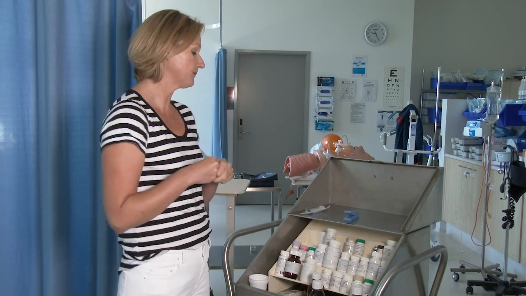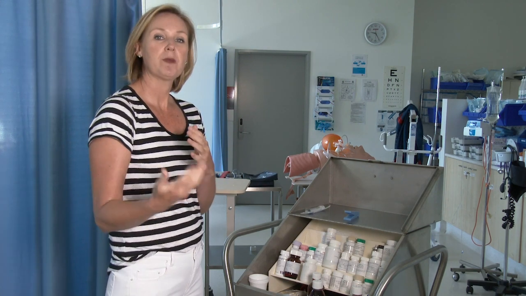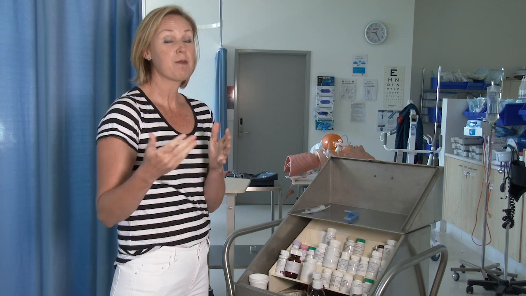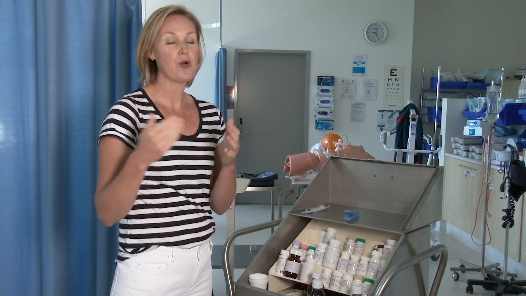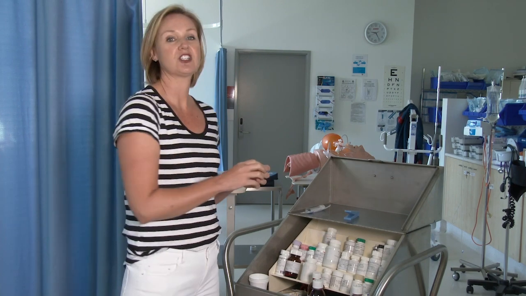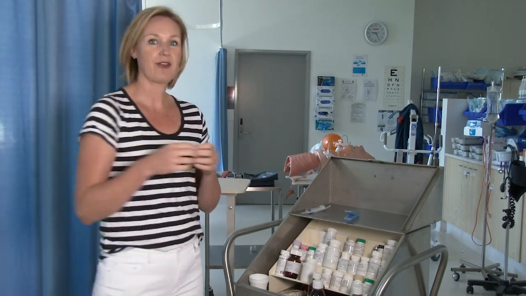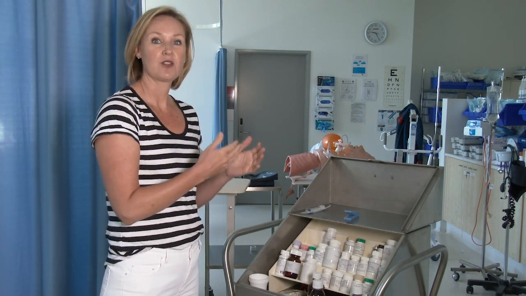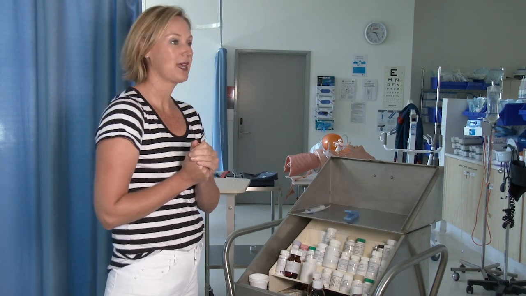When you do oral medication administration, it's important that you have your medication chart with you. There may be more than one medication ordered for 8 o'clock in the morning, for example, and you're not required to take one medication to the bed and then back for the second medication. You actually can take multiple medications at the one time to the patient's bed space.